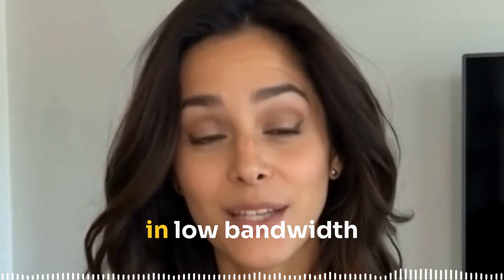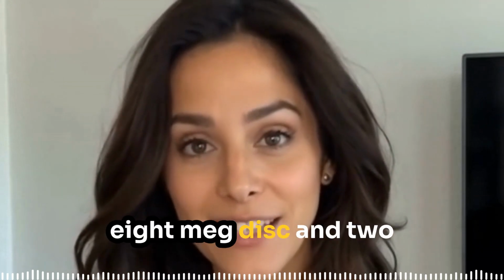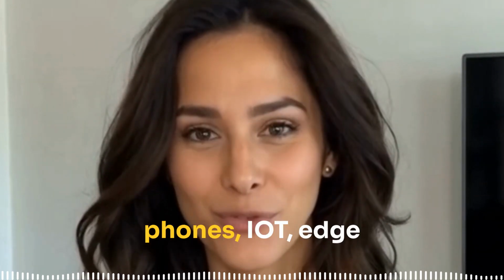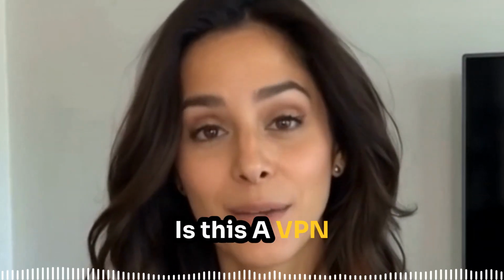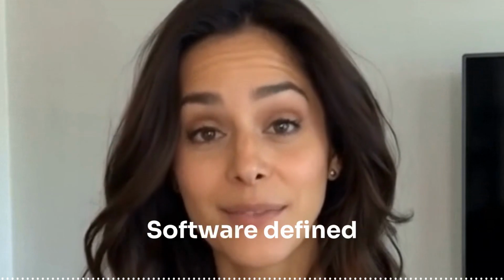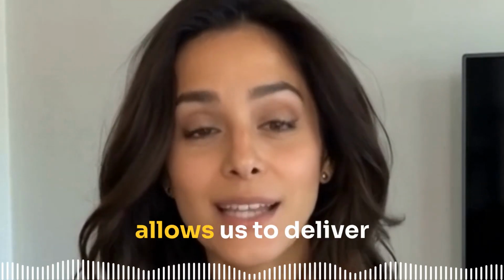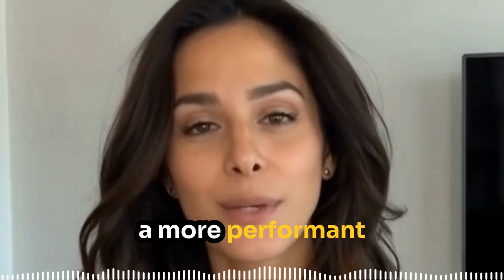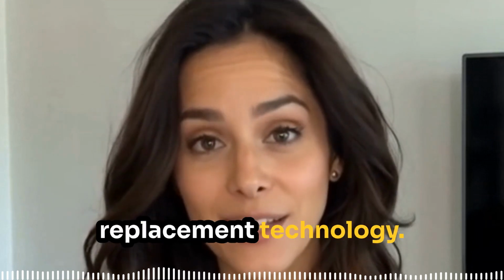How does this help in low bandwidth environments? We have SDKs that go 8 meg disk and 2 meg of RAM for mobile phones, IoT edge, drones, and gateways. Is this a VPN replacement technology? Software-defined connectivity is the new abstraction layer that allows us to deliver a more performant and secure system. So yes, this is a VPN replacement technology.